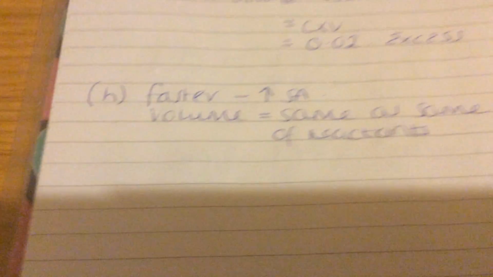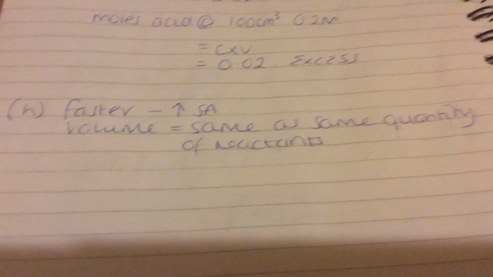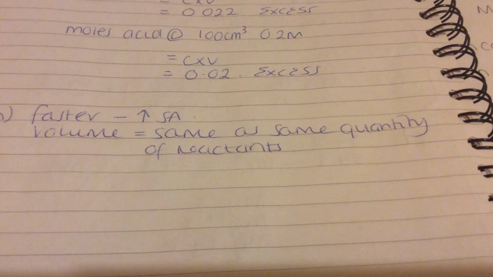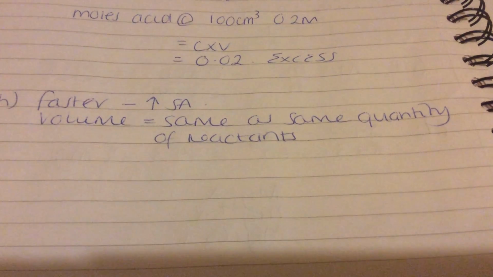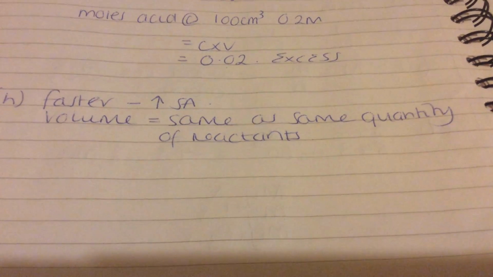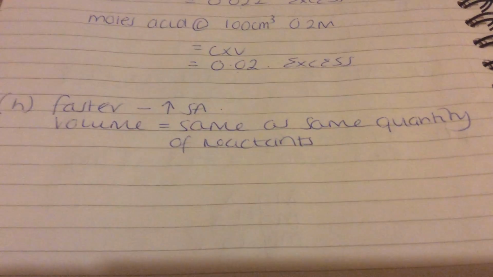Now, the volume of gas produced in the reaction is actually exactly the same. And it's going to be the same because the quantity of the reactants in both experiments is exactly the same. If you have the same amount of reactants, you get the same amount of products. Next question.